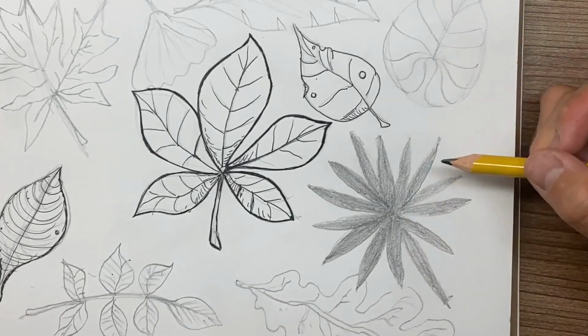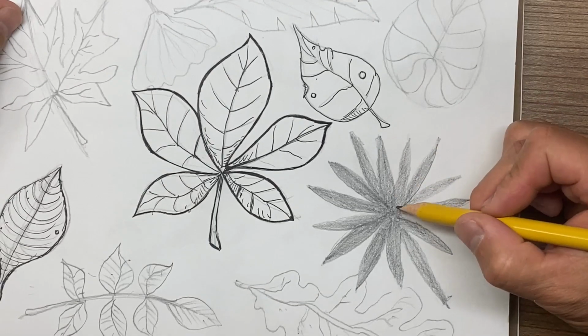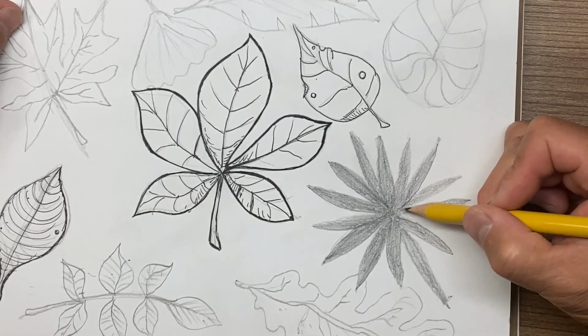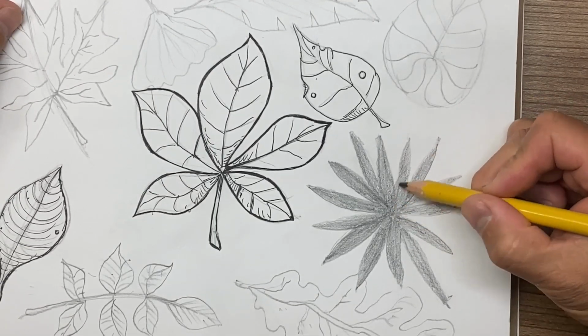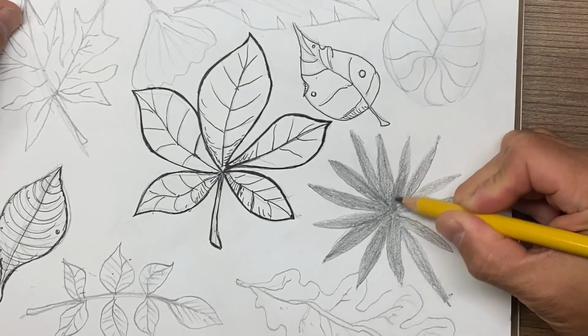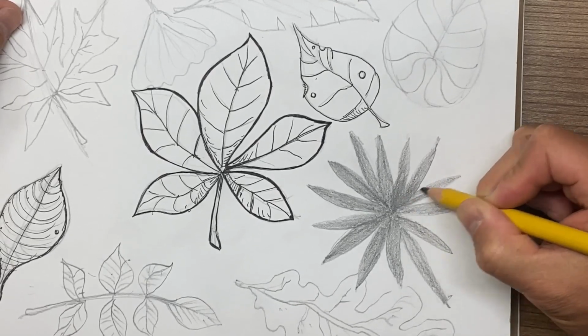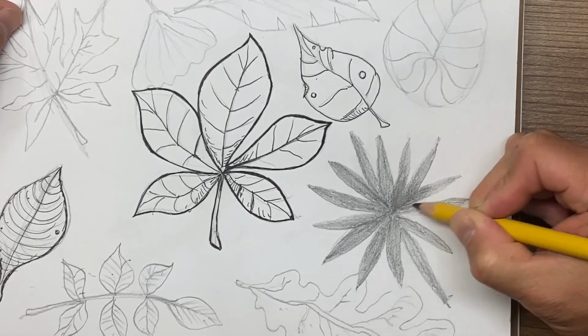All right, now if I want to make this leaf a little bit more interesting, what I can do is, from the center where all the leaves kind of move out from, make it a little bit darker. I'm just going to sweep out from the center, and that'll give it a little more dimension, a little more contrast.